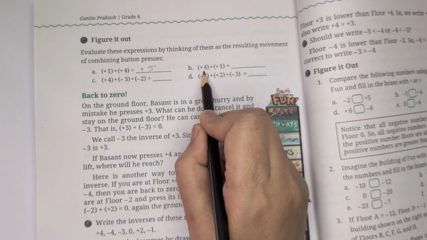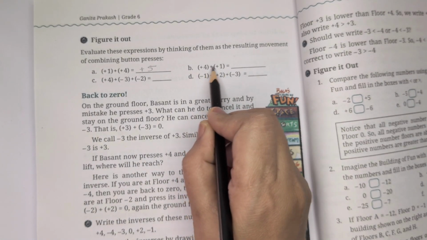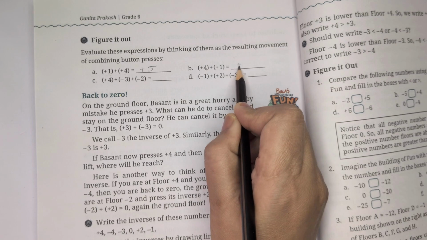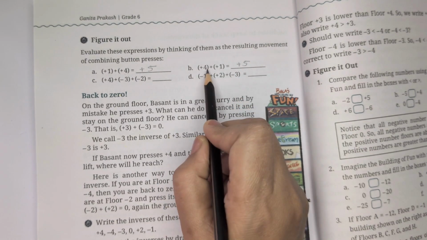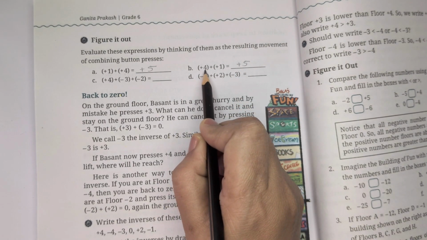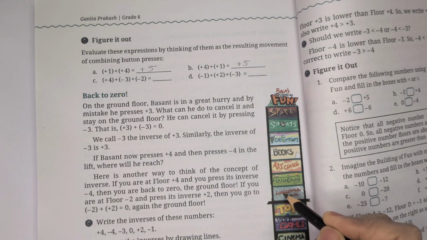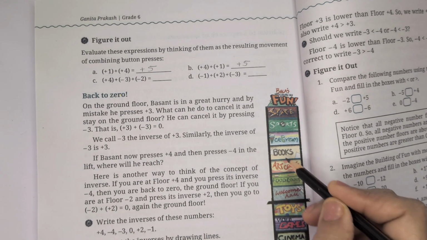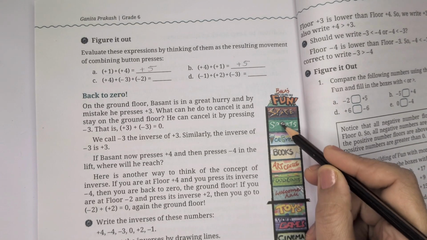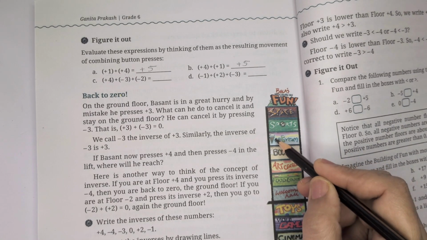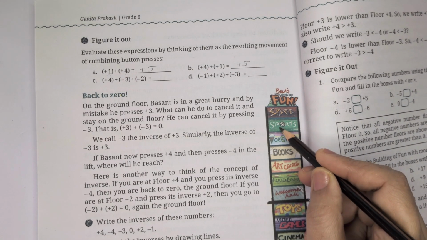Here also 2 positive numbers, add the numbers and put the same sign. According to the question, we are starting at the 4th floor and going 1 floor up. 4th floor means from the ground floor, 1st, 2nd, 3rd, 4th floor, then 1 floor up. So we will reach plus 1 means 1 floor up. We will reach the sports room.